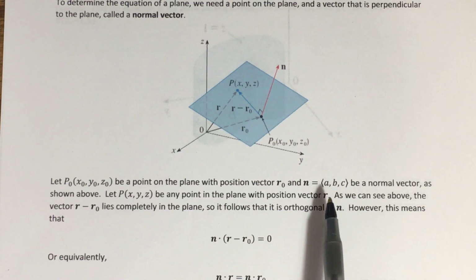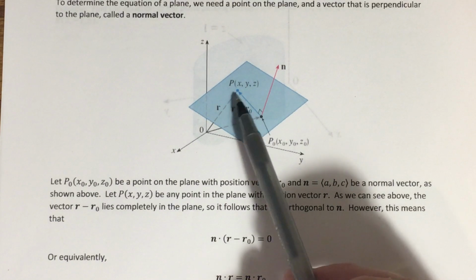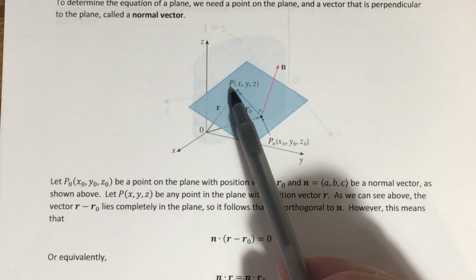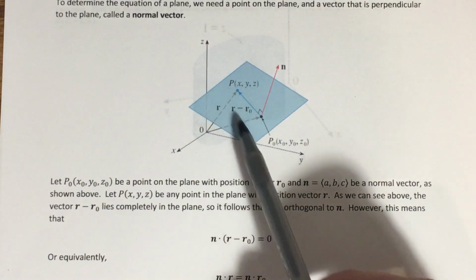Okay? Now, remember what we had to do in the case of coming up with the equation of a line. We had to pick an arbitrary point on that line and then relate it back to the information that we know somehow. We're going to do the same thing here. Pick an arbitrary point in the plane, let's call it P, and give it coordinates x, y, z. And then let's see what we can do with that.